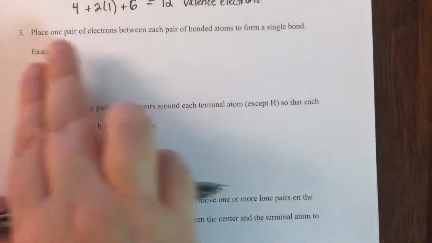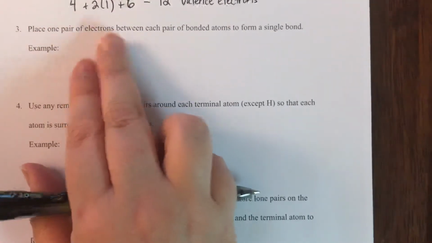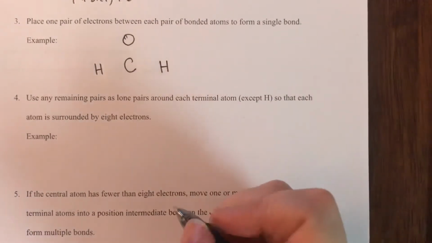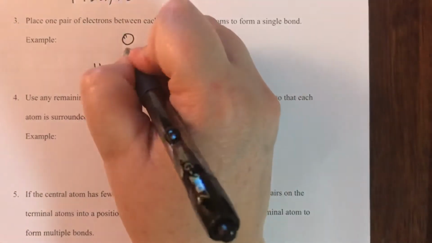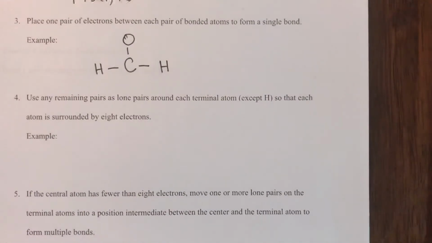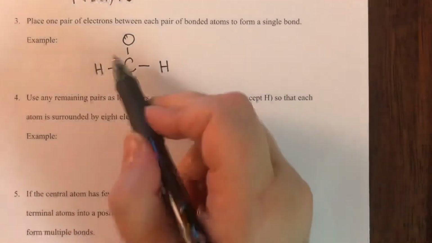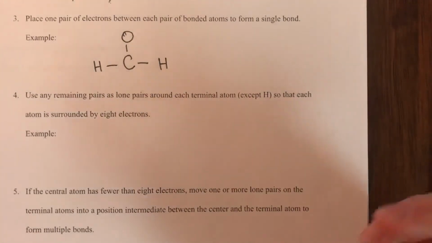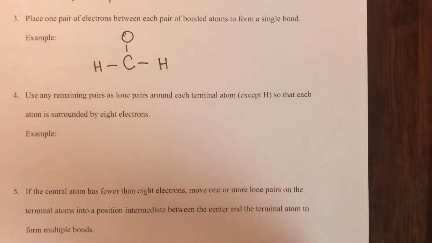Then I'm going to take my central atom and place 1 pair of electrons between each pair of bonded atoms to form a single bond. I put that central atom in the middle, and then I put my other atoms around it, as though they're all bonded to that carbon in the center, with a single pair of electrons between each one. This represents 2 electrons on each line. That's 6 valence electrons altogether that I have represented here, but I have 12 altogether.